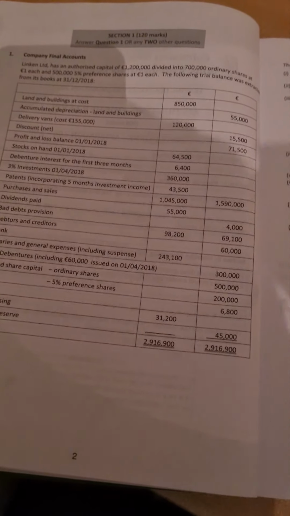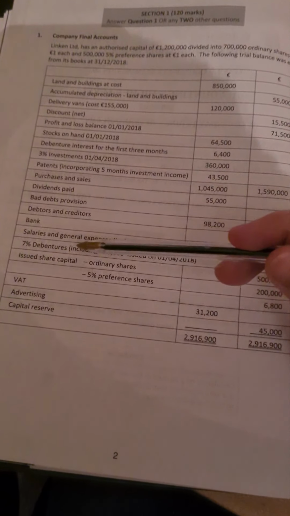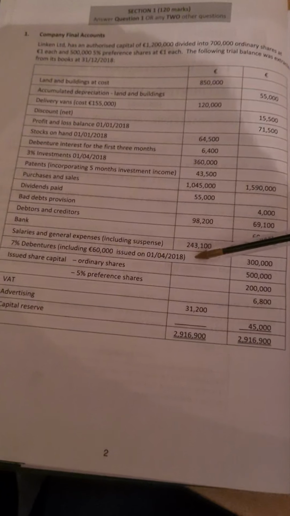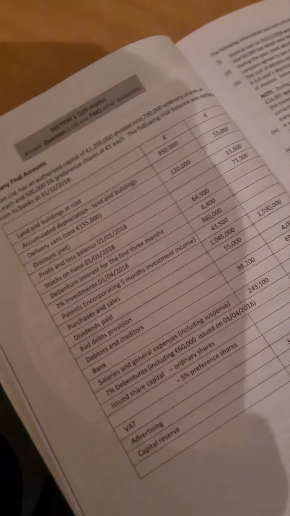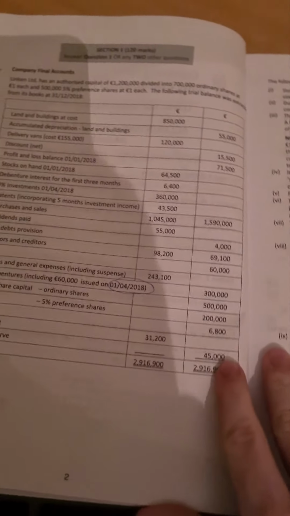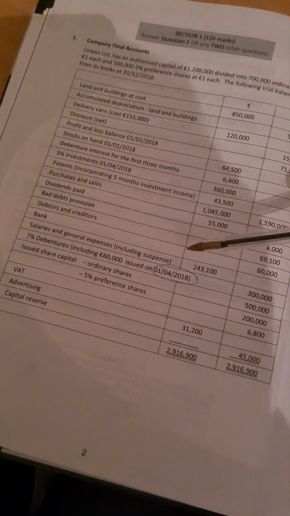Now, if that's the incorrect figure, we want to work out the correct figure. So how we do that is we go down here to our debentures, and it says 7% debentures, including 60,000, issued on the 1st of the 4th, 2018. Now, this date here is important because we are told we paid debenture interest for the first 3 months. That 60,000 came in the day after.